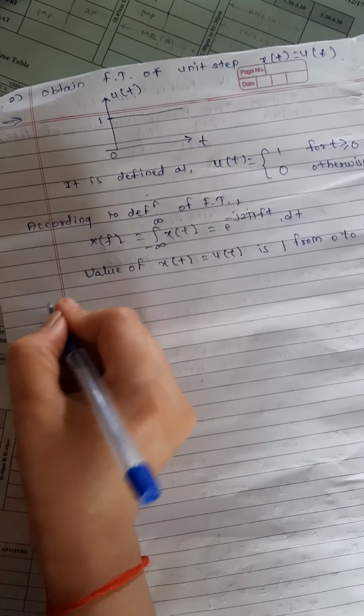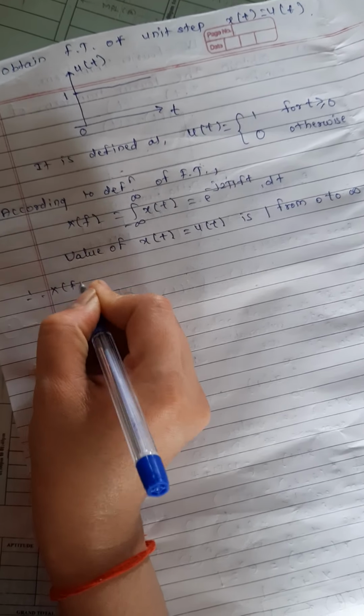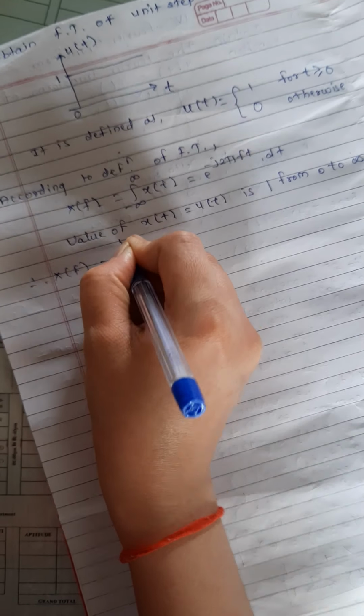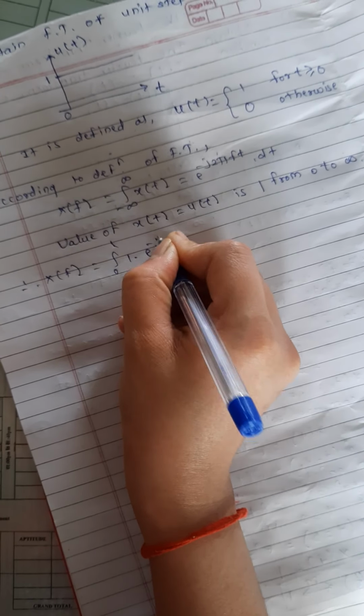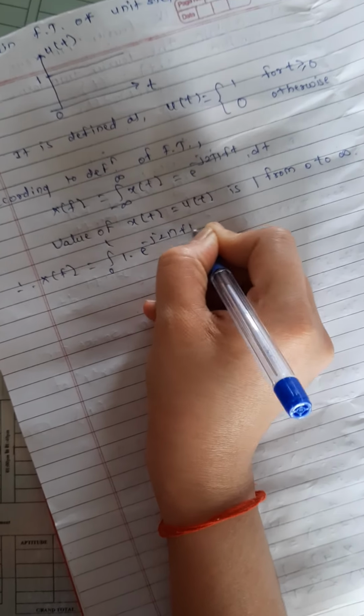Now X of f becomes integration from 0 to infinity of 1 into e raised to minus j 2 pi f t dt. So we solve this integration now.